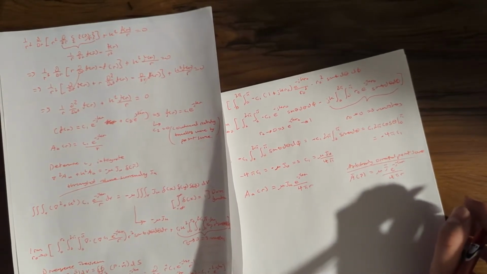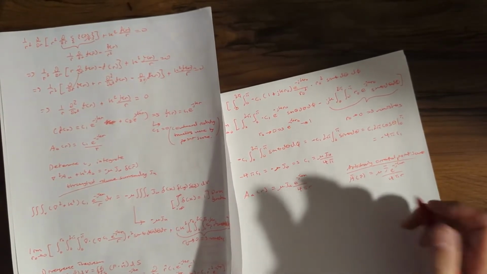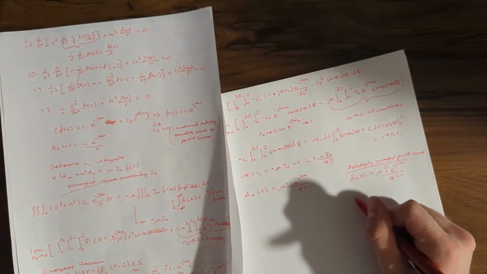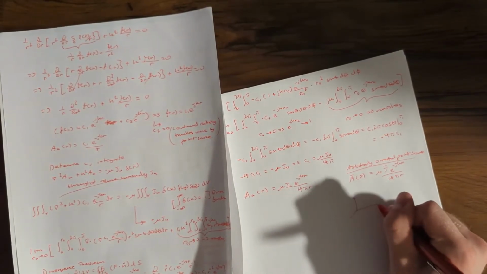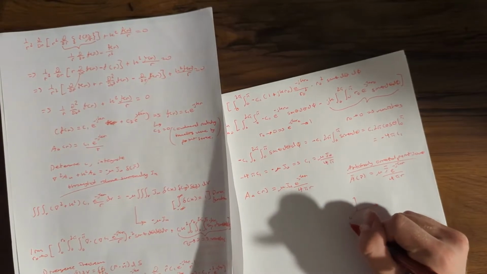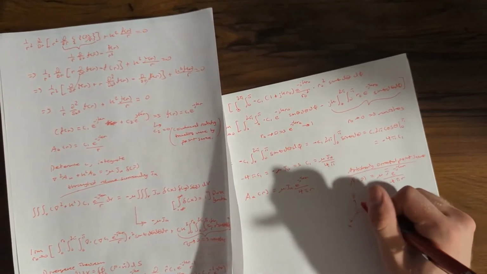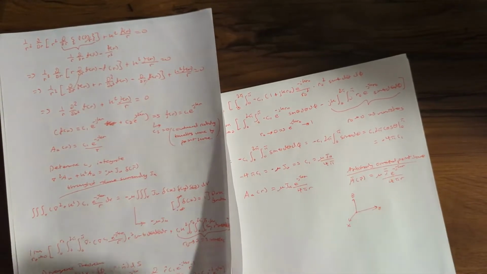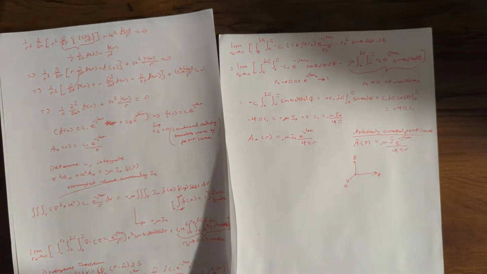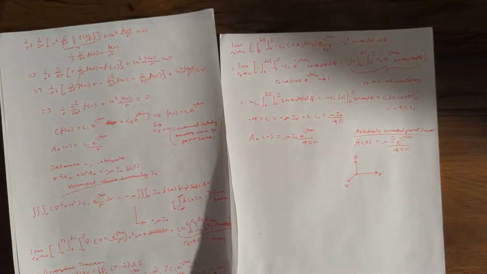Now, we have to draw a little coordinate system here to make things a little clearer. So we'll do a Cartesian x, y, z, and say we are looking for radiated fields from a certain observation point, right?